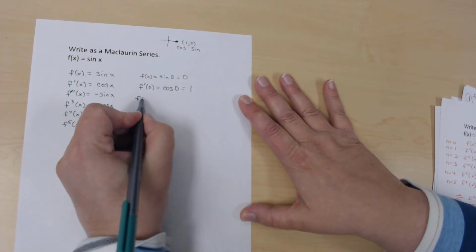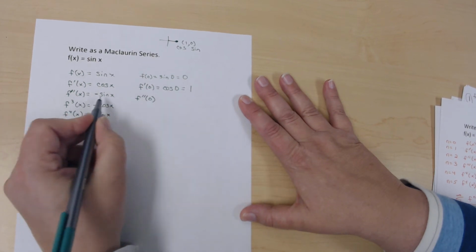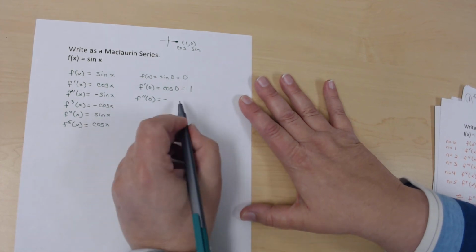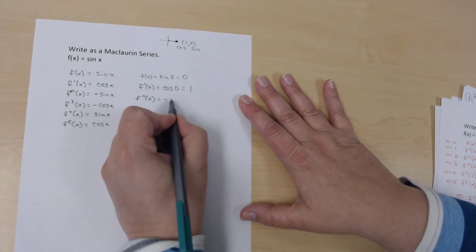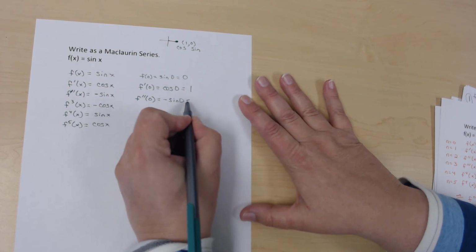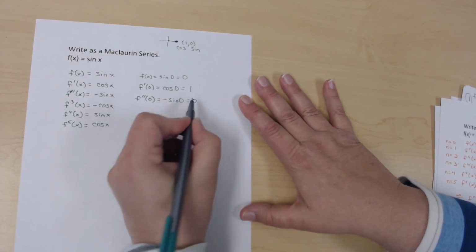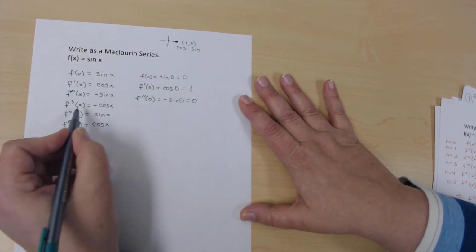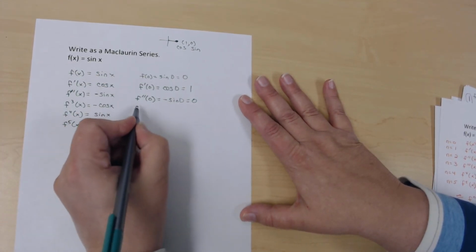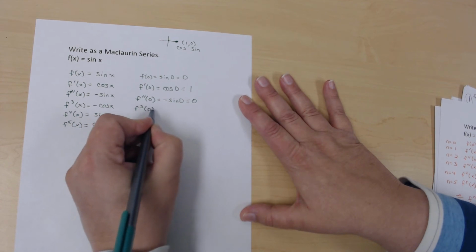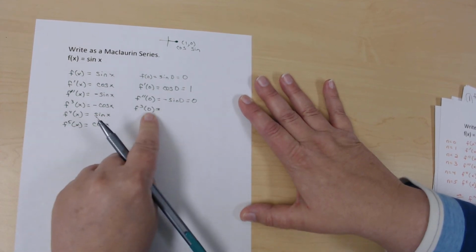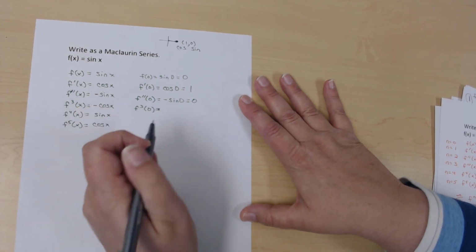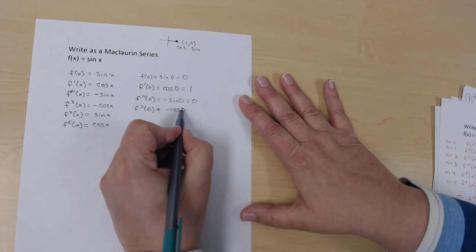Second derivative, we have to plug in a 0. So, make sure you reference back here, negative sine of 0. Well, that whole thing is 0, right? Because this is 0, we don't care about the negative. For the third derivative, we could write f of 3 or the third derivative, either one. This literally means we're taking a 0 and plugging it in here. We're finding the third derivative and plugging in a 0. So negative cosine of 0.